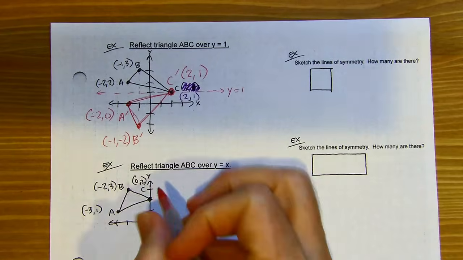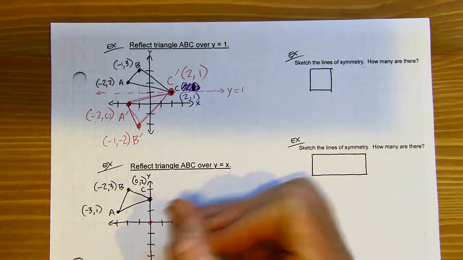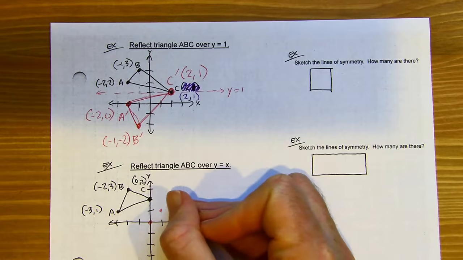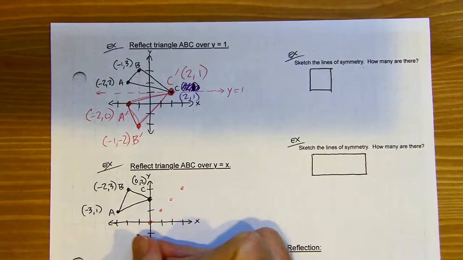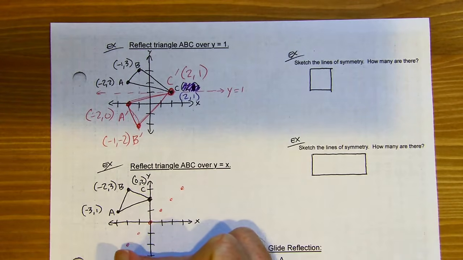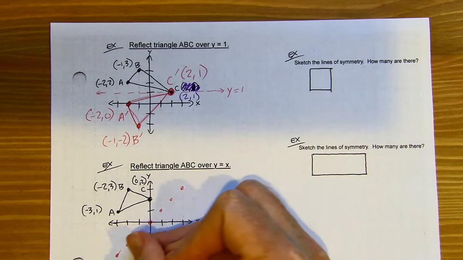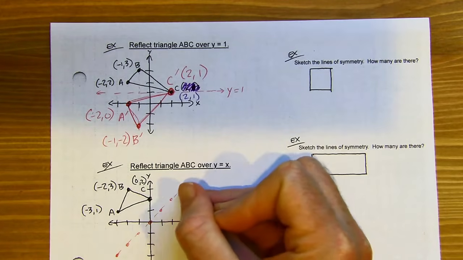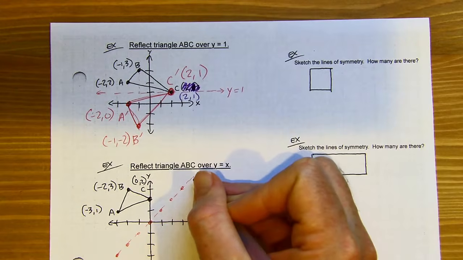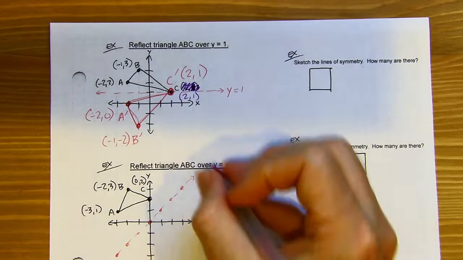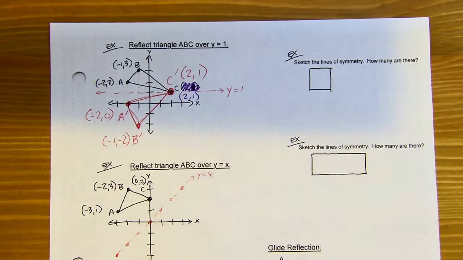So let's try reflecting over the line y equals x. Okay, so first let me plot y equals x. Okay, so here is my line. Okay, there's a very light grid on this paper that I'm using, but you probably can't see it in the video.